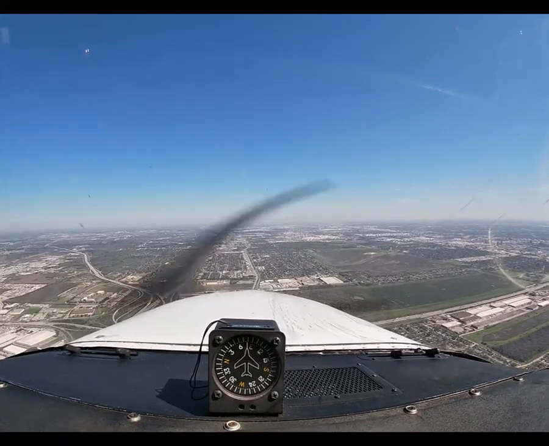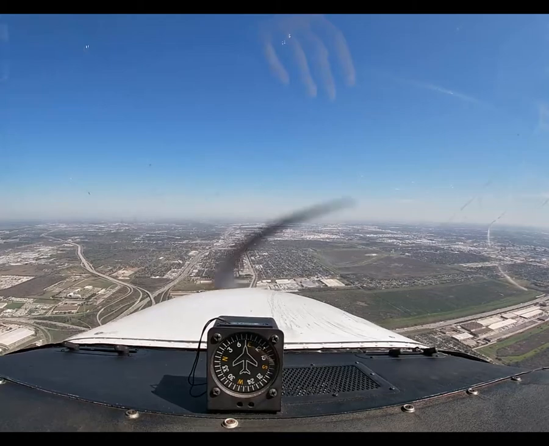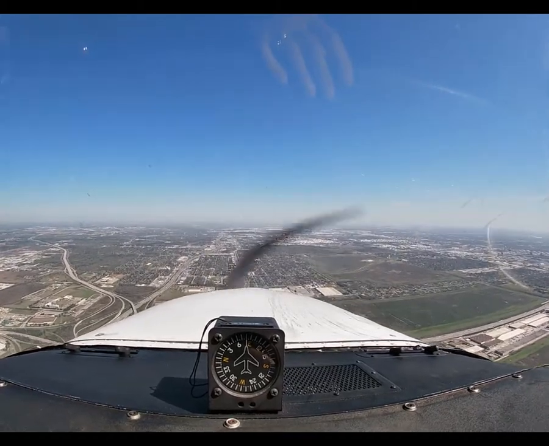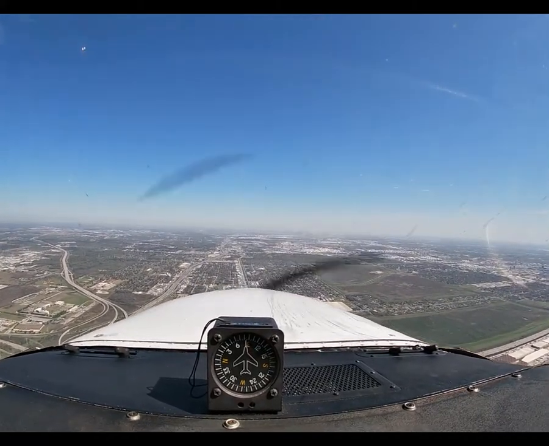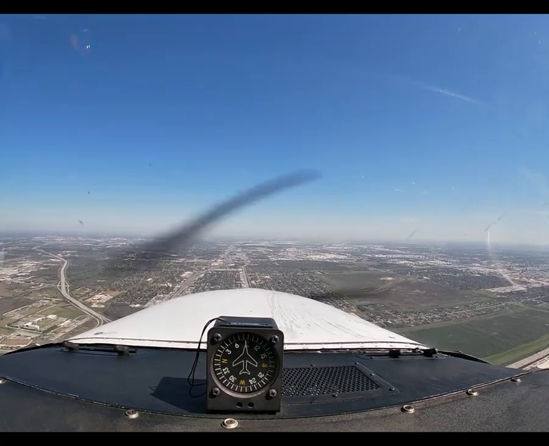Number 560 Tango Lima, turn right heading 095, vectors for Sugar Land. If you don't mind, right there is the Lyondell refinery.